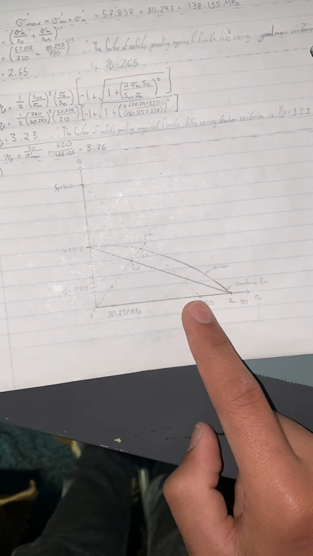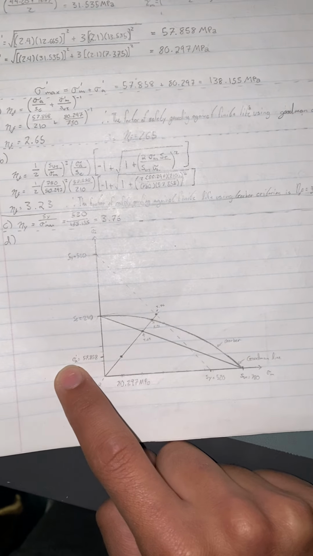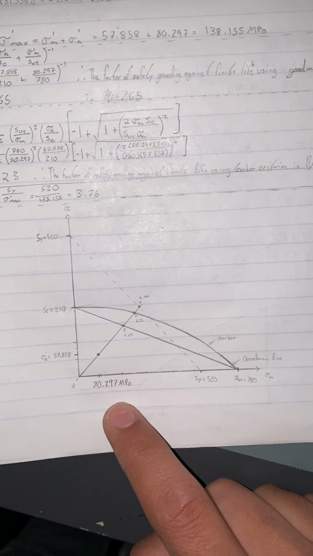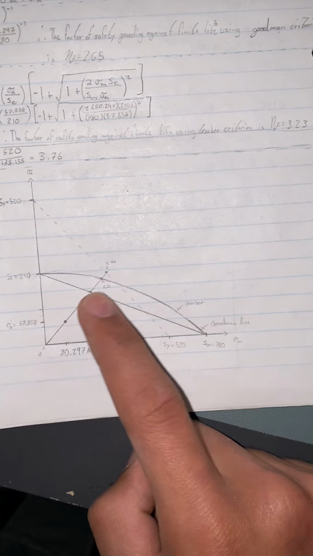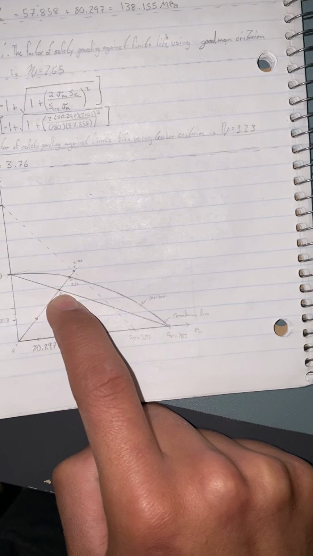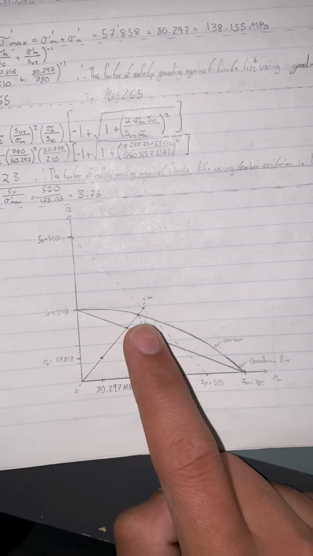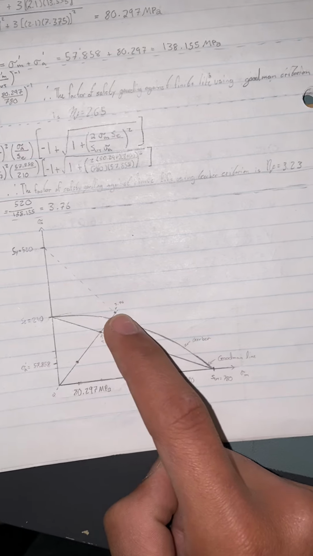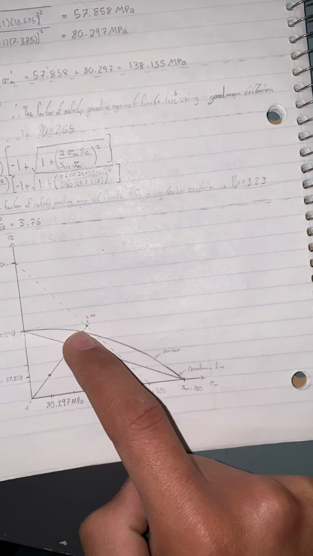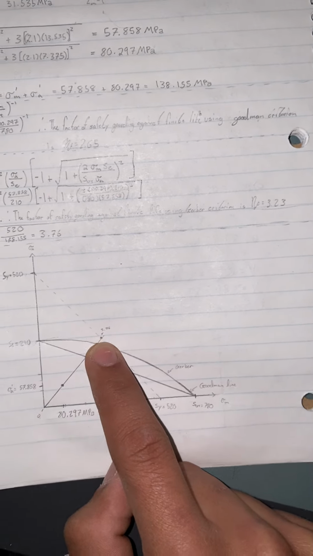And what I found was that this is my sigma A, this is my sigma M, and this is the point here. This is where the load line meets the Goodman line with a factor of safety of 2.65. This is where the load line meets the Gerber line with a factor of safety of 3.23. This is where it meets the first cycle yielding line, which is a factor of safety of 3.76.